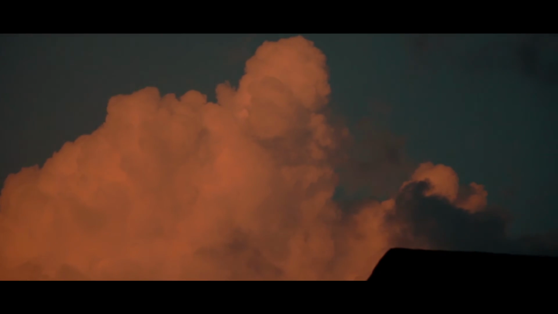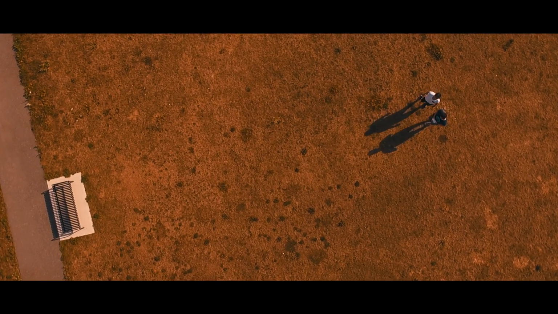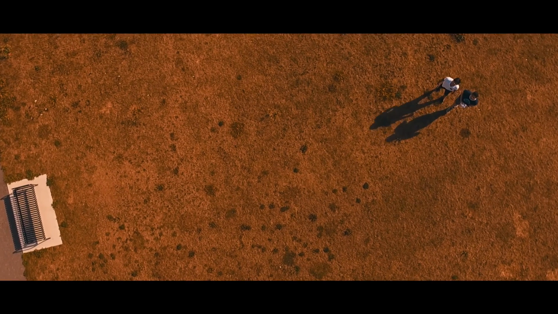Be inventive and try to work with whatever you have. And all that matters is what works for you. What makes your film stand out?